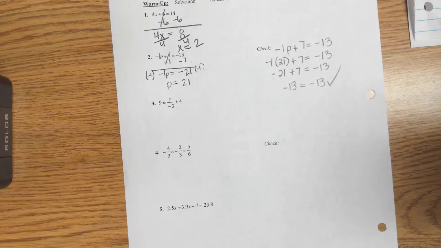So, what should have happened is when we had negative 13 and negative 7, what should we have gotten? 20. Negative 20. Good catch.